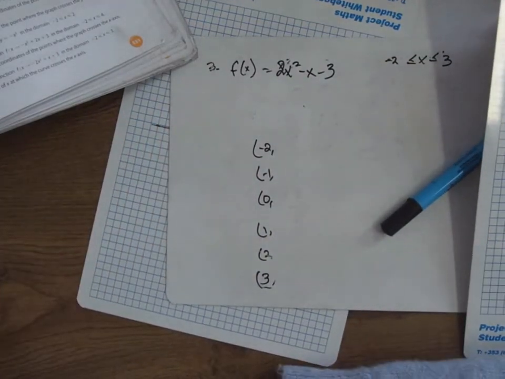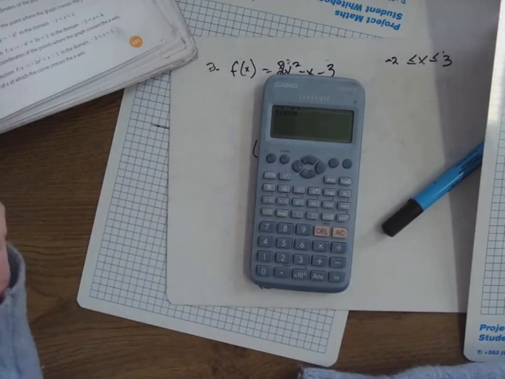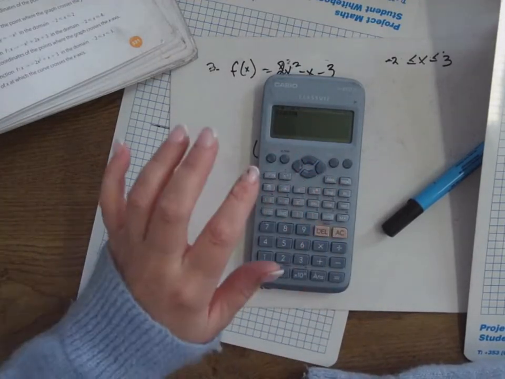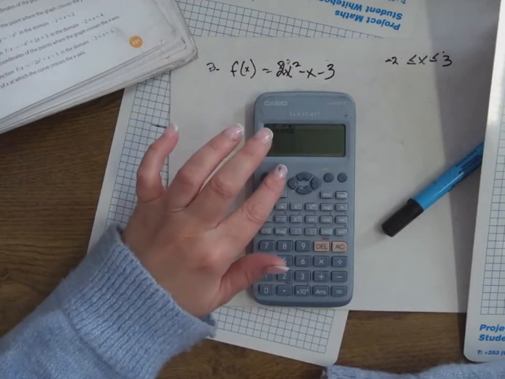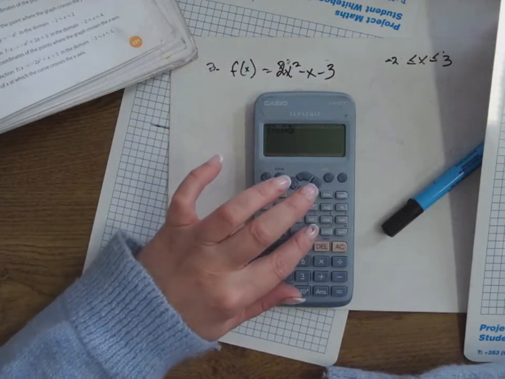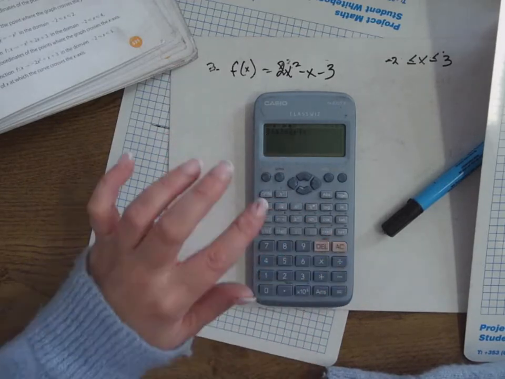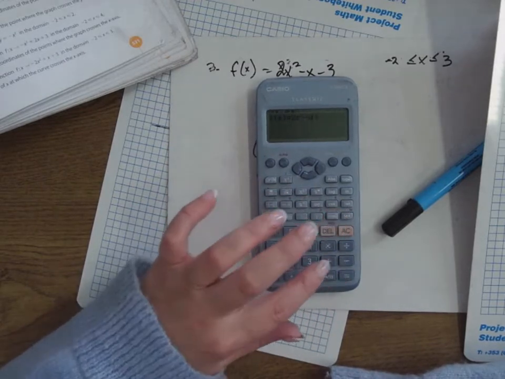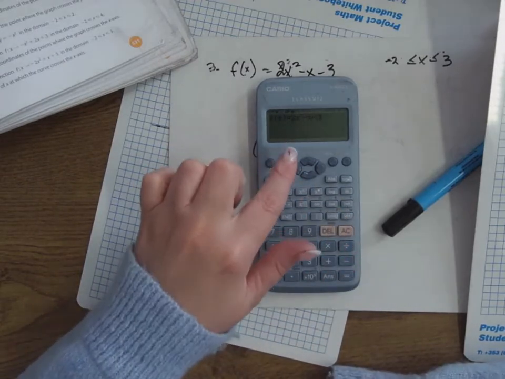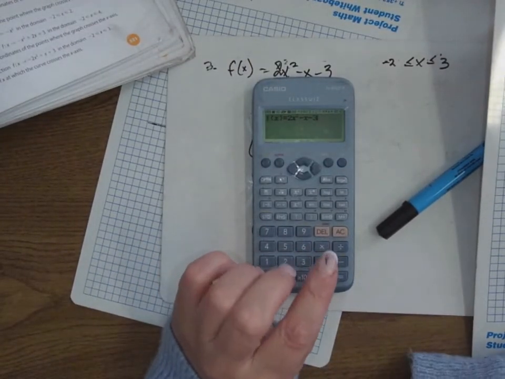Right, so then into the calculator, it's already in table mode. I have to put in 2x squared, so that's a 2, alpha and the closed bracket, and then the squared. Take away alpha and the closed bracket gets me the x minus 3, and there's my function in, exactly as it was in the book.